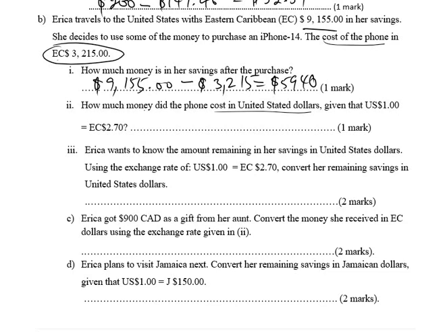Okay, so now, notice that it takes $1 US to produce $2.70 in Eastern Caribbean dollars.